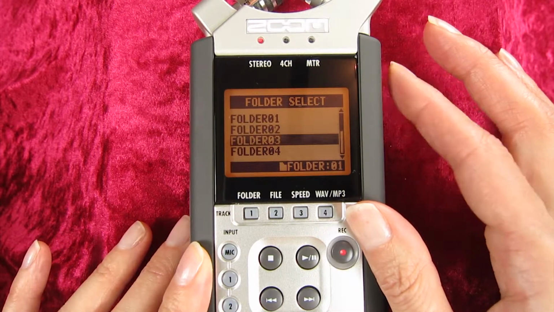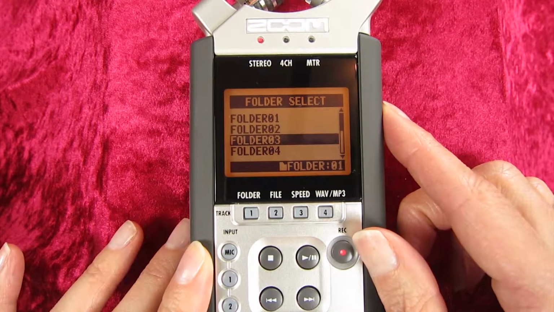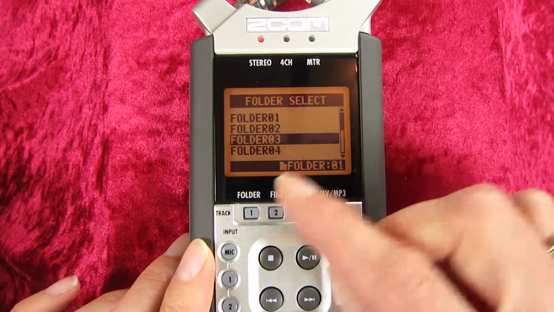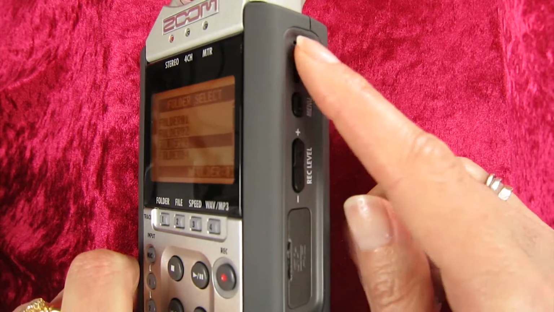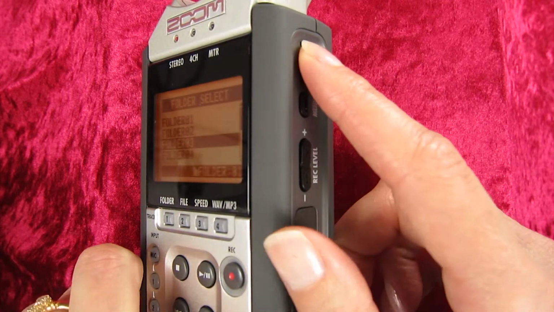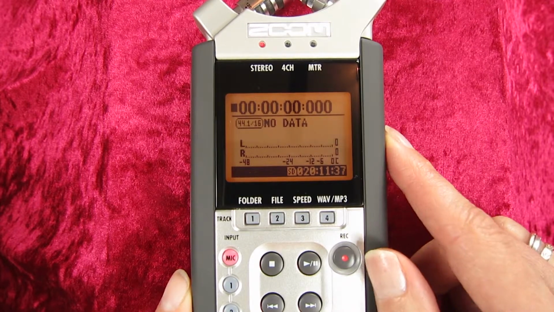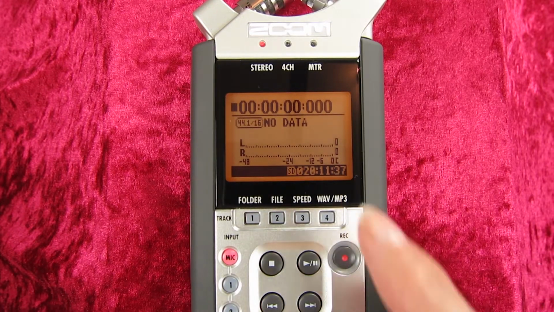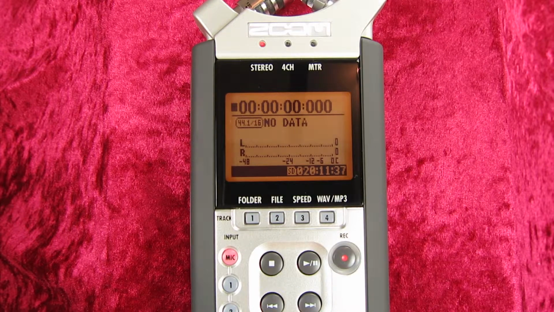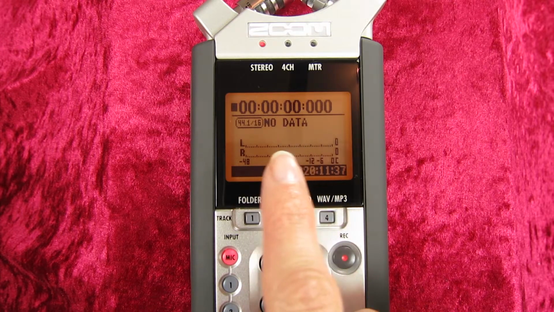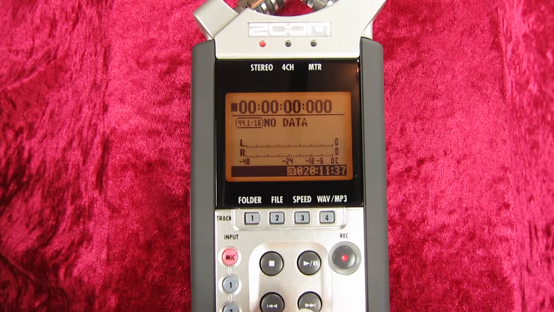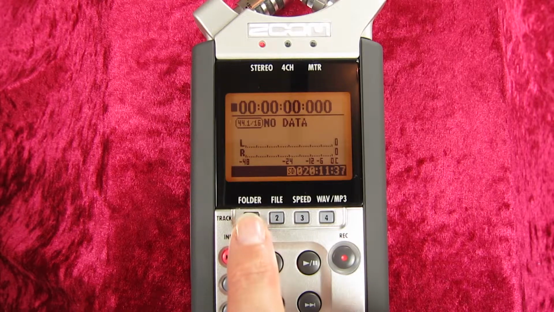So you can select whatever you like. So if I selected folder 3, I wanted to do my next recording there, and to enter it I just press and click on the scroll button here. Okay, and that takes me to the front there. So now if I recorded something, it would be saved in that folder. As you can see, it says no data, which means there are no files actually stored in that folder just yet.